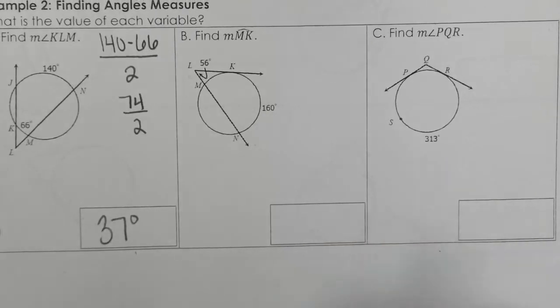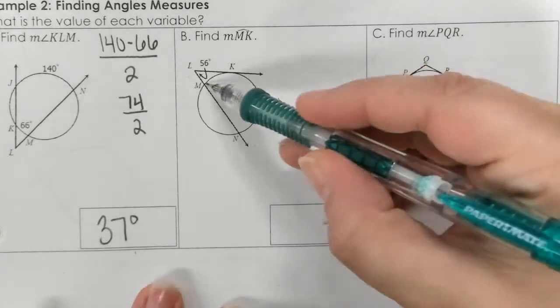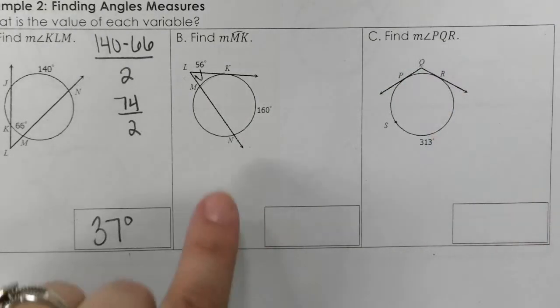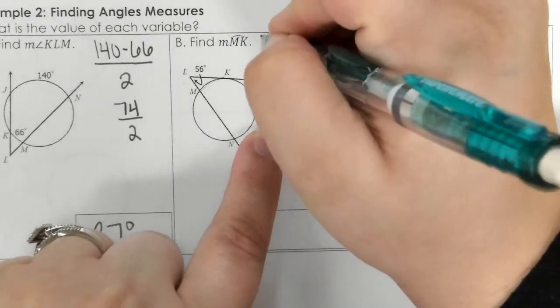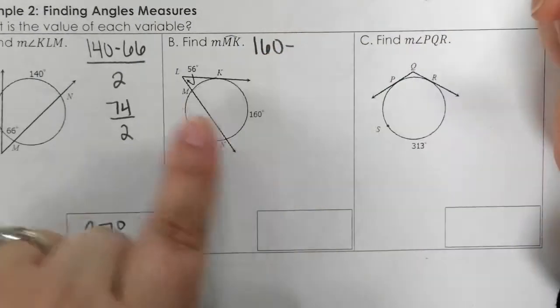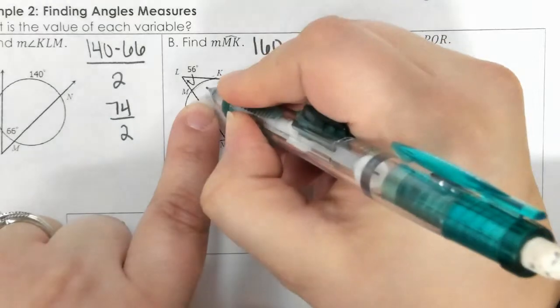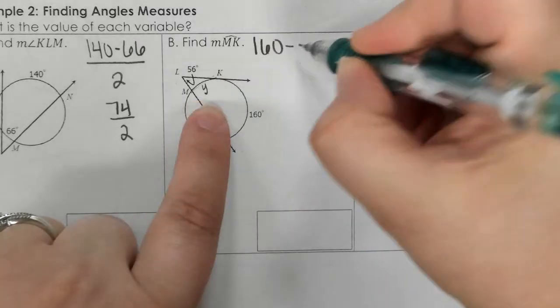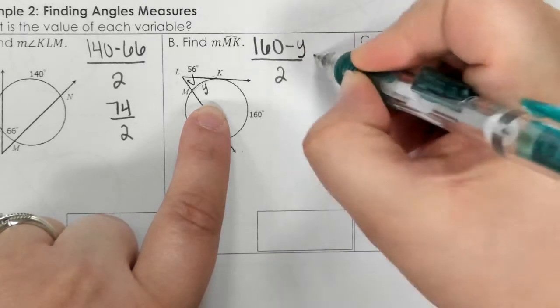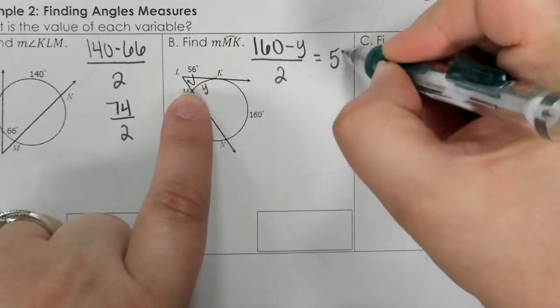For part B, find the measure of arc MK. To set this up, you would normally say, okay, the big arc, 160, minus the small arc, which we don't know. We're going to call that y, divided by 2, equals the angle, and the angle is 56.